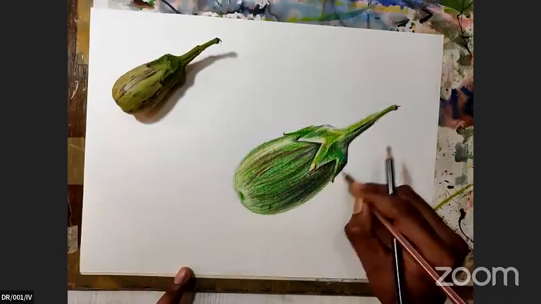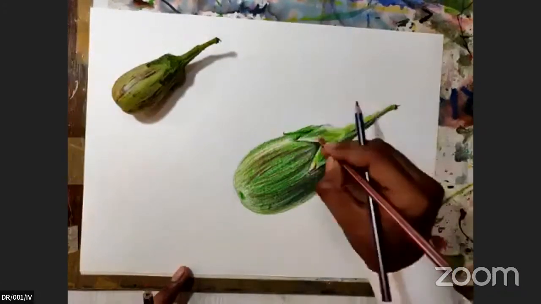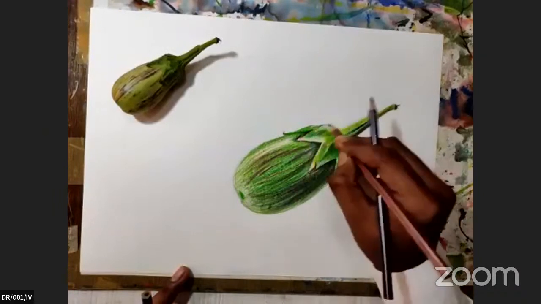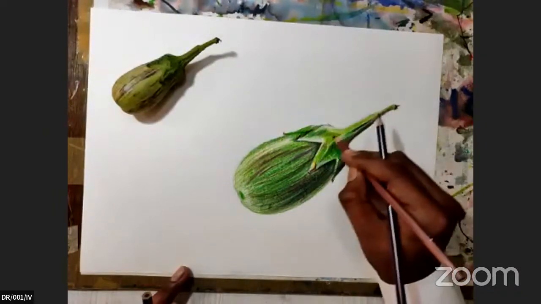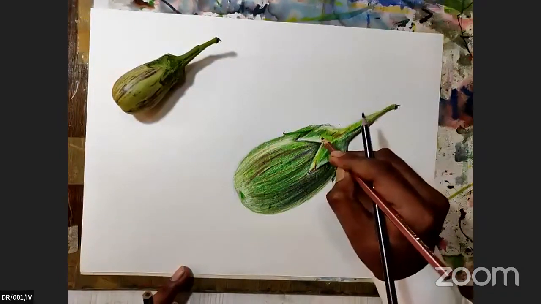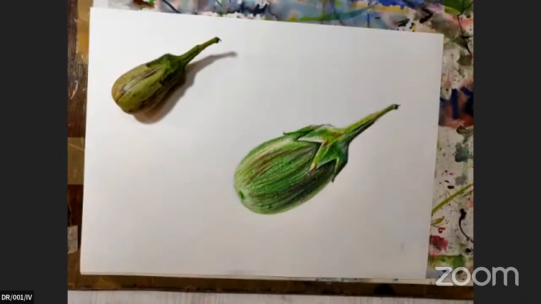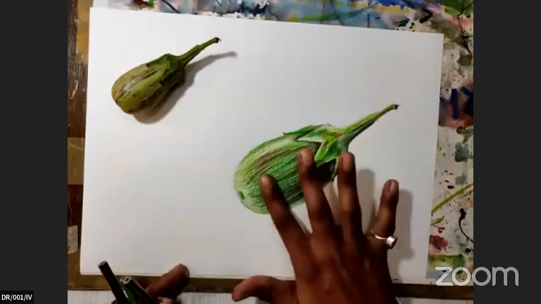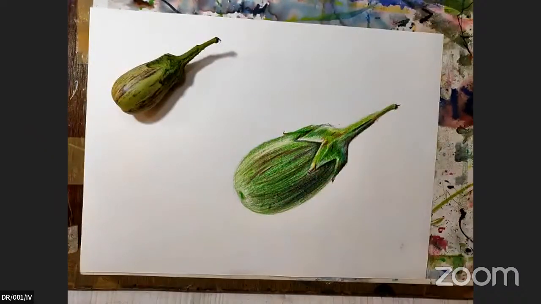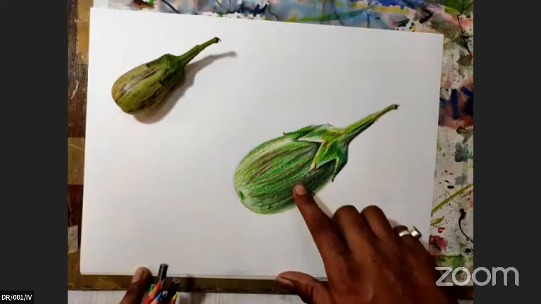Some additional detail as per our drawing. Okay. This is the light, middle, and dark tone. You can see clearly three tones: light, middle, and dark.